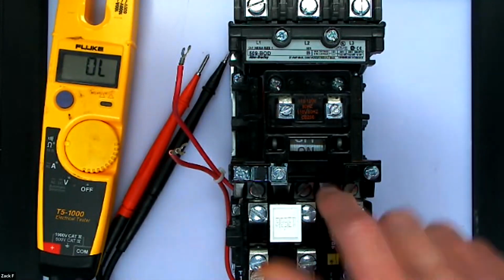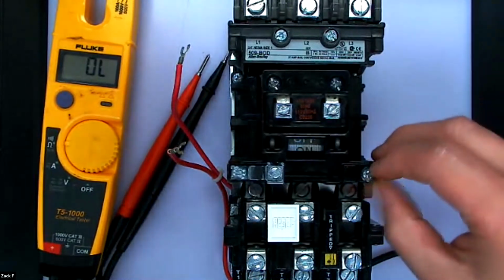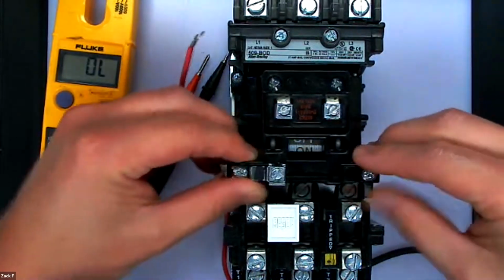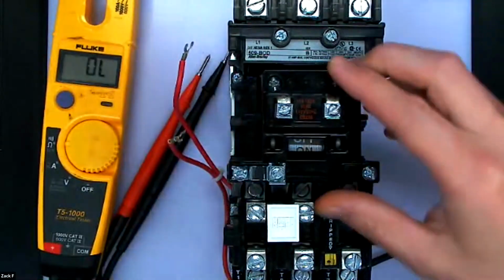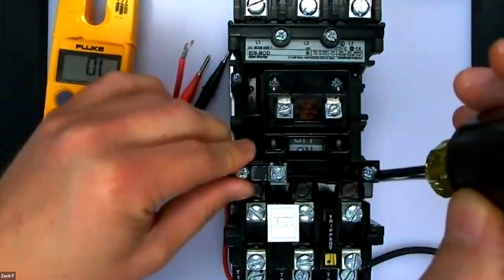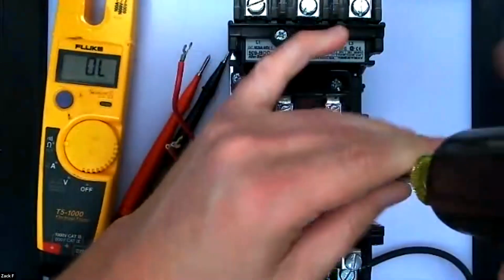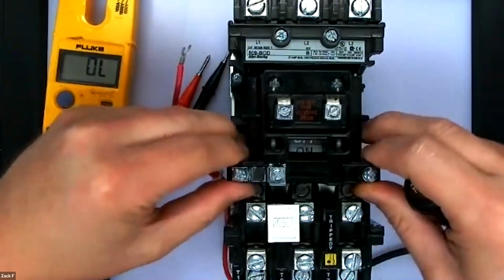Okay, so that's a motor starter. I will take this thing apart. I've already got it somewhat apart anyway, just so you can see. We'll talk about IEC motor starters later. This is NEMA. NEMA is big, heavy duty, American type.